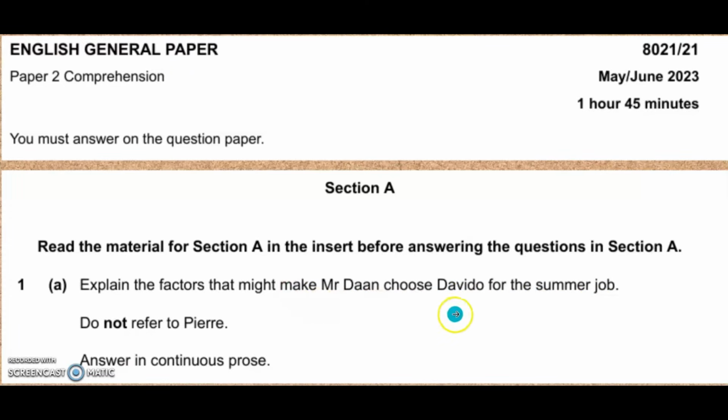Here you are required to share your opinion on which candidate would be fit for the summer job, and you would use the given material to justify your decision. Here the key term to focus on is the word explain, which means you have to give the reasoning. You simply identify the relevant points and make sure you develop those points, because simply listing these points without developing them will result in losing marks in exams.